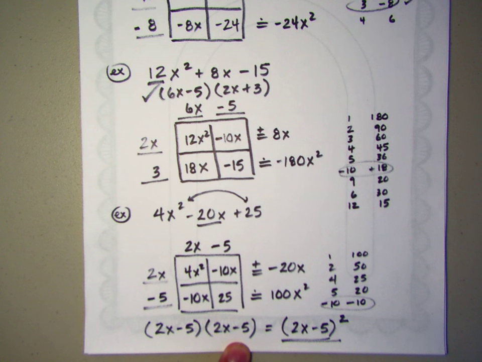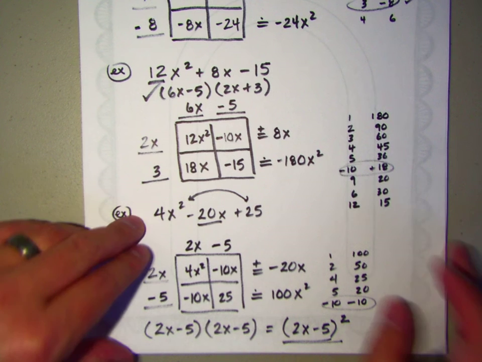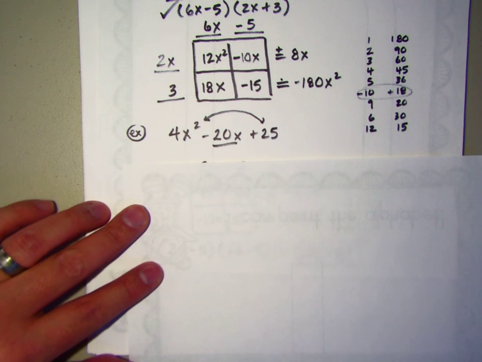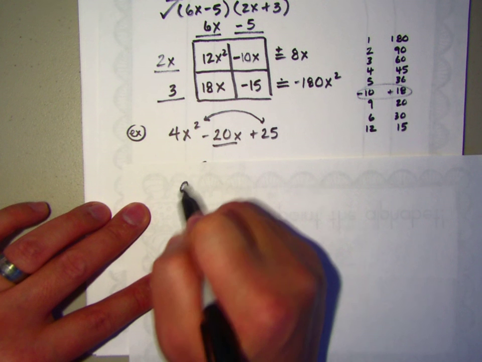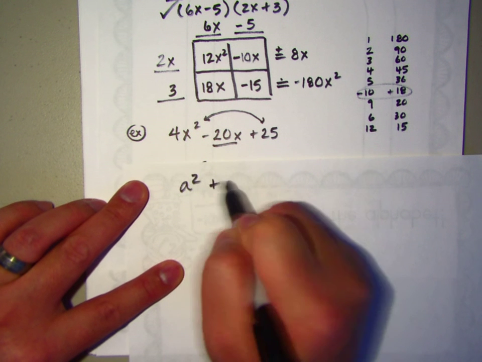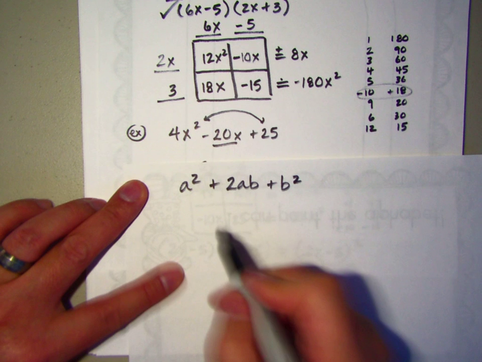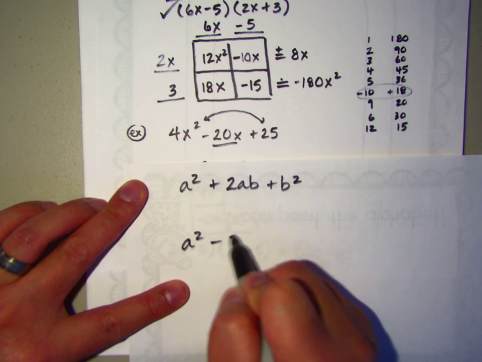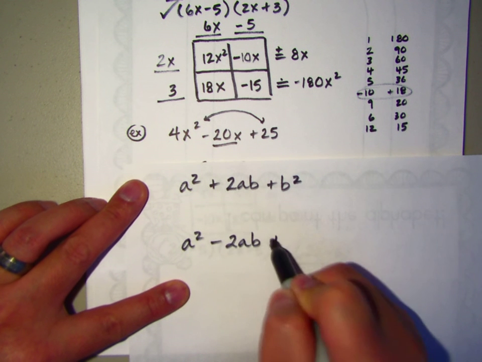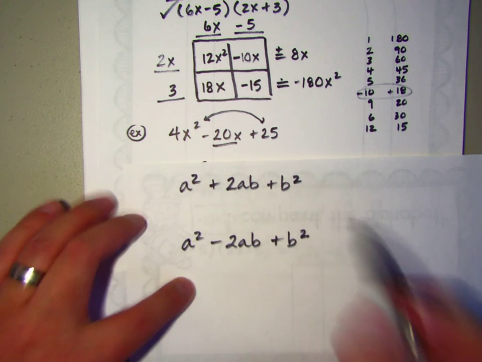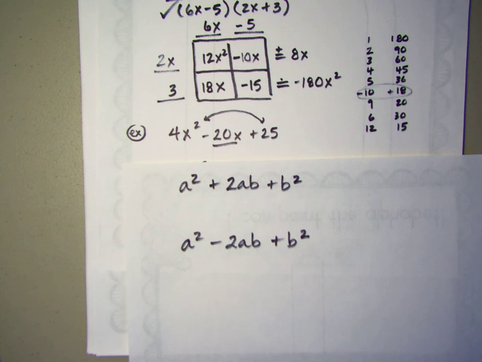Now, if you are to try to memorize these, perfect trinomial squares have two formats. It's either a squared plus 2ab plus b squared, or it's going to be a squared minus 2ab plus b squared. Like I said, I don't teach my kids to memorize these. If you can't memorize something, still understand how you get it the right way, that's good.